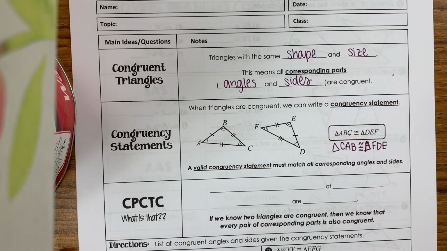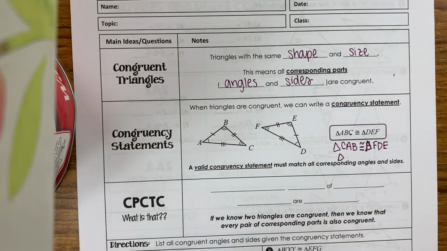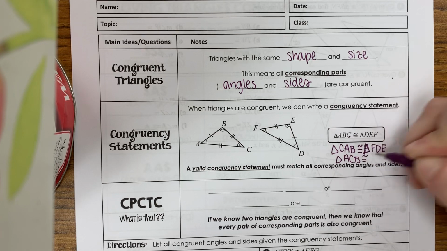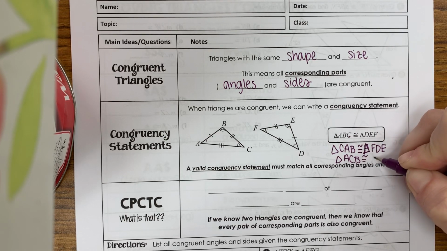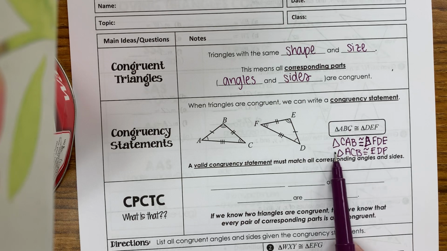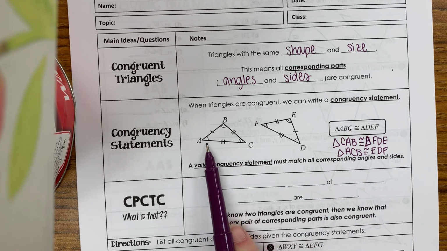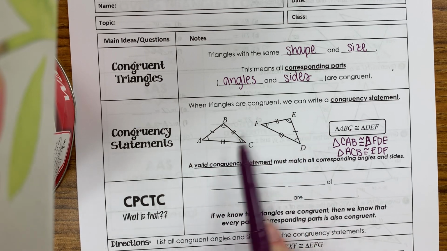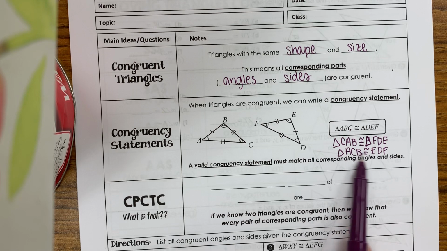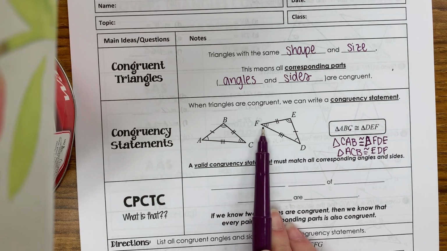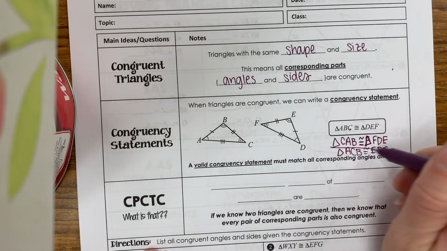Because let's say I did triangle ACB is congruent to EDF. Okay, so this statement right here is showing me that A is congruent to E. A has one swish, E has two swishes. That doesn't match up. It's not showing that they're the same measure. C is congruent to D, three swishes, one swish. F is congruent to B, two and three swishes. So this would not work.